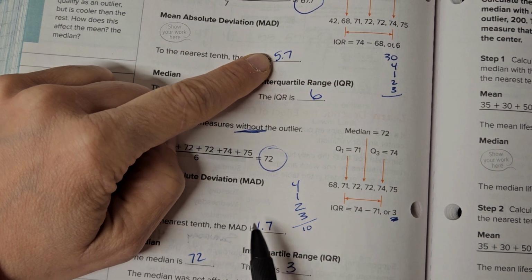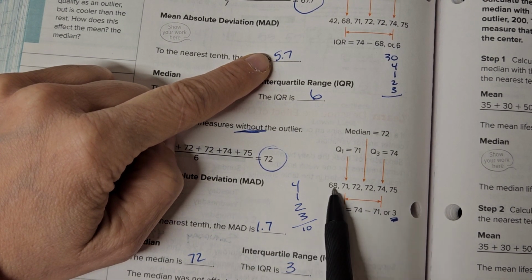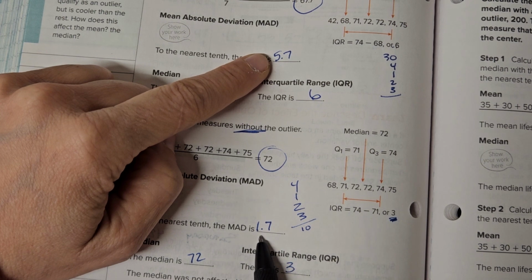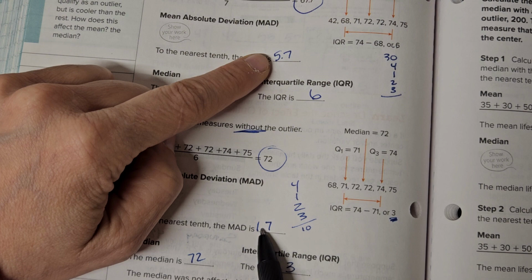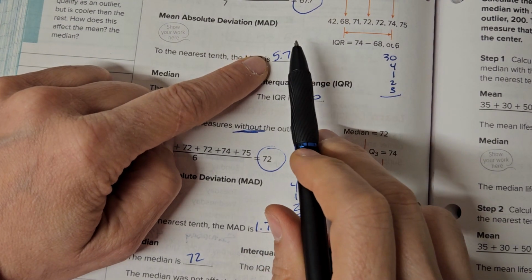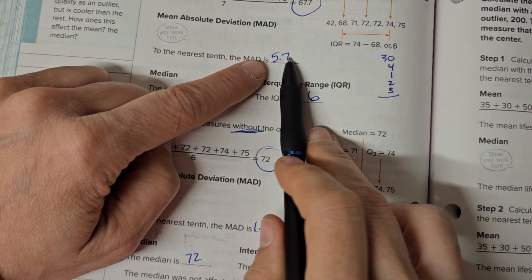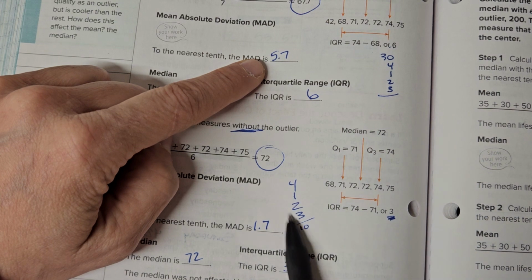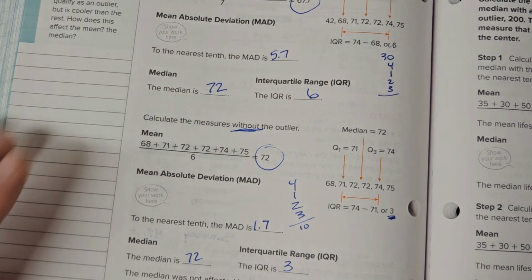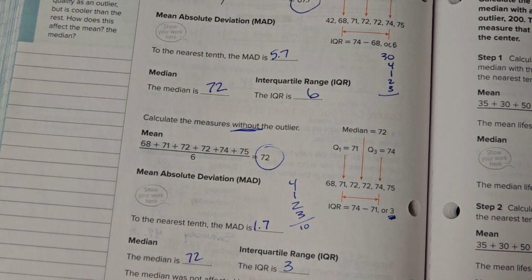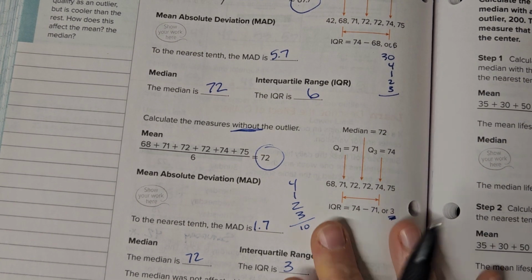Okay, who cares? Well, this means that the data points are closer to the mean. That's all that stands for. The data points are closer to the mean than up here. There's more variation. They are less consistent. Here we have more consistency.